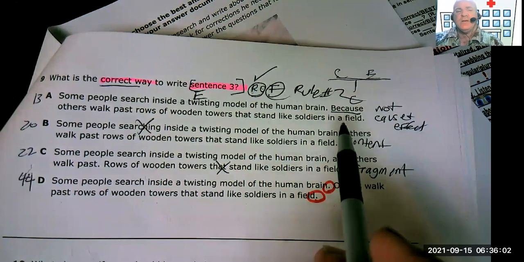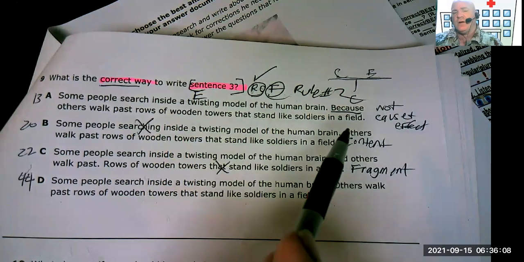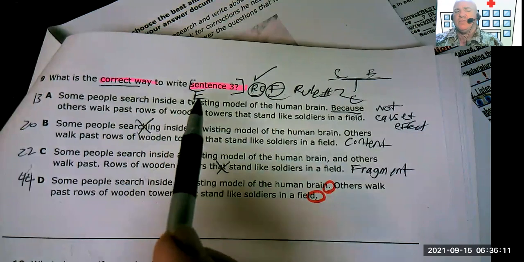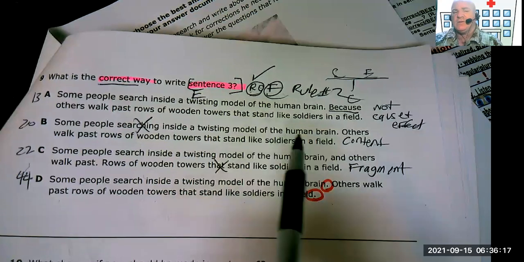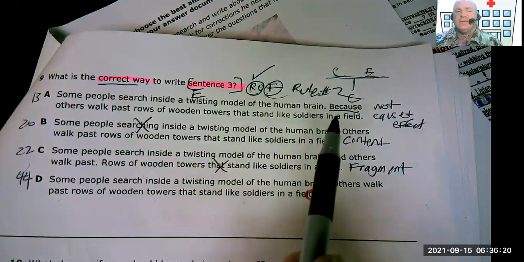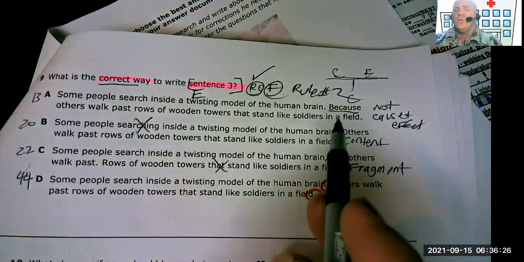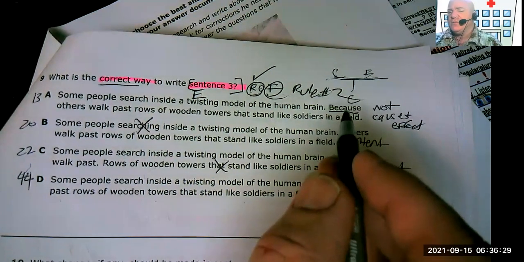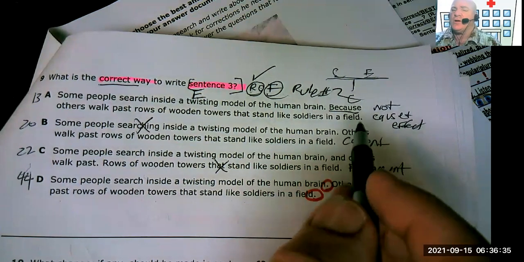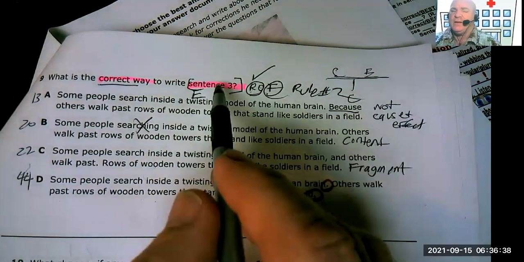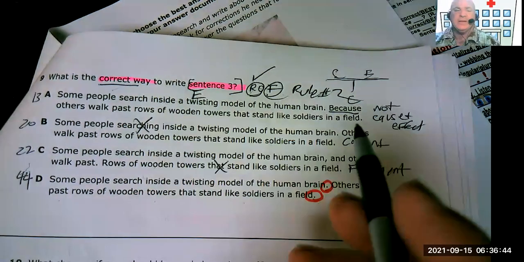See if it makes sense. Because others walk past rows of wooden towers that stand like soldiers in a field, comma, some people search inside a twisting model of the human brain. There's no reason or connection of why they would do that. So even though it sounds okay to some people, anything that starts with because is a why statement. Because da da da da, you would want a comma there, and you have to put that at the beginning of the sentence in most cases. So we're going to eliminate letter A.